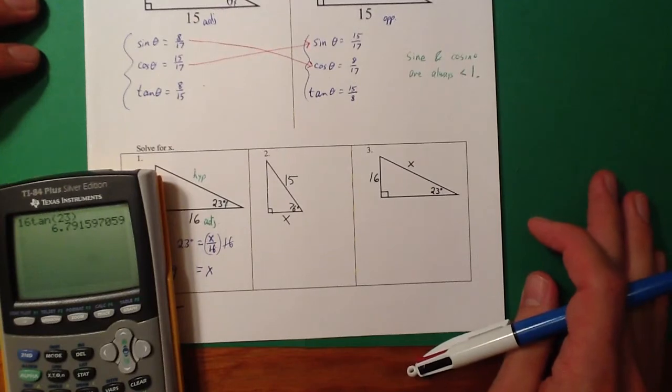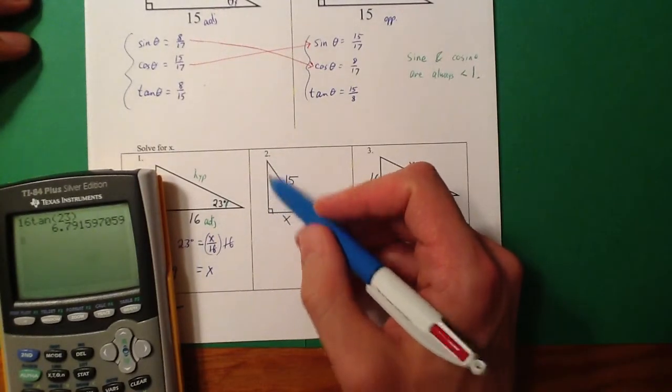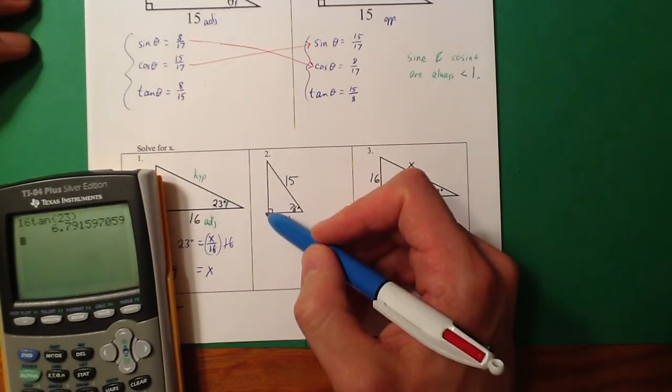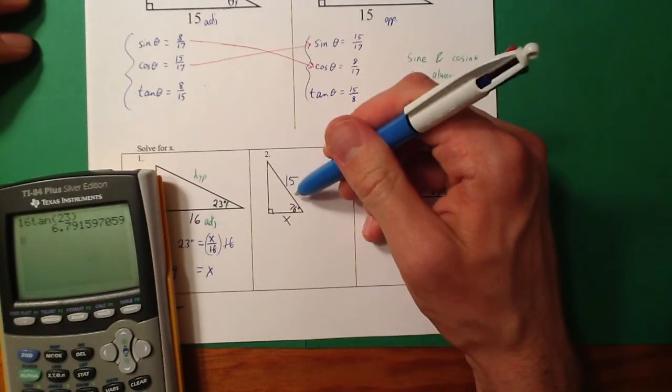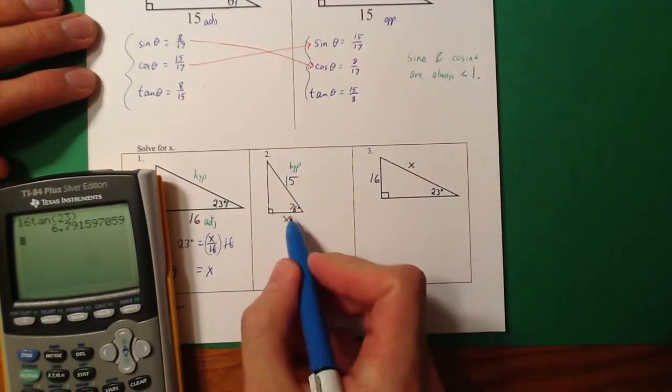Alright, let's not label the thing that's not labeled. In other words, I don't care what this side is. I don't care if it's opposite, adjacent, hypotenuse. I don't care. There's no variable, there's no number. Who cares? But what's this? Boy, I hope you said what I thought you were saying. Alright, what's this?